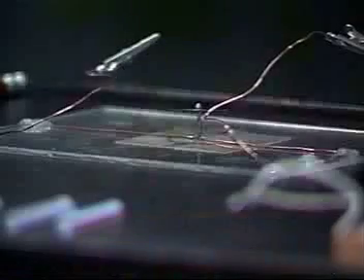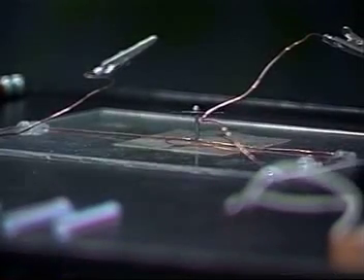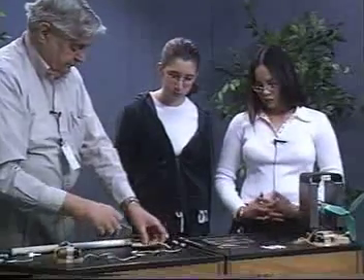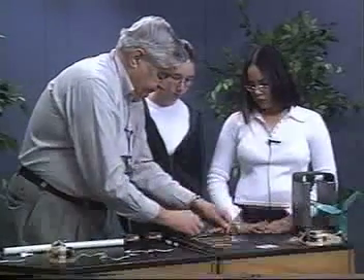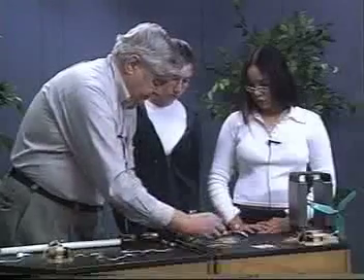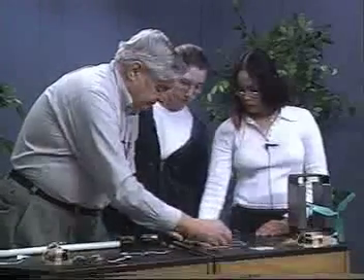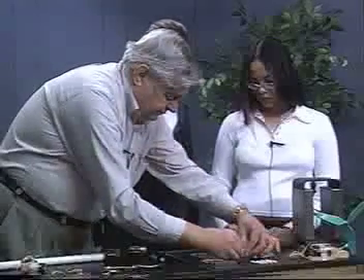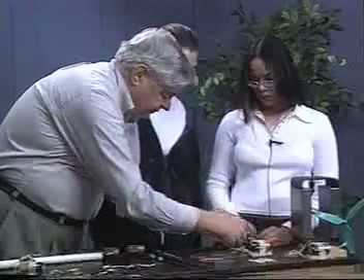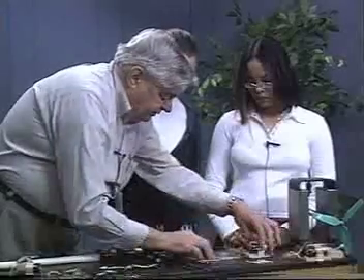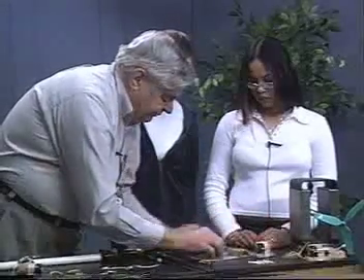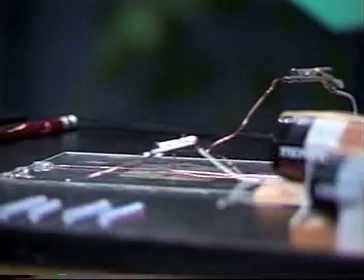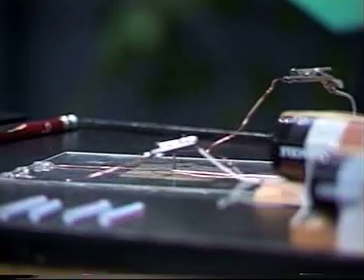All right, I'm going to take one of our batteries over here. And we're going to hook it up to, now I know they probably can't see this on the camera, but what I want you to do is to close the switch and you tell us what happens.